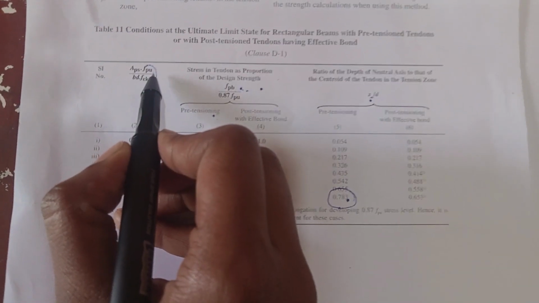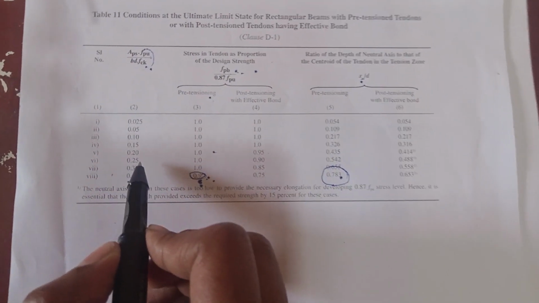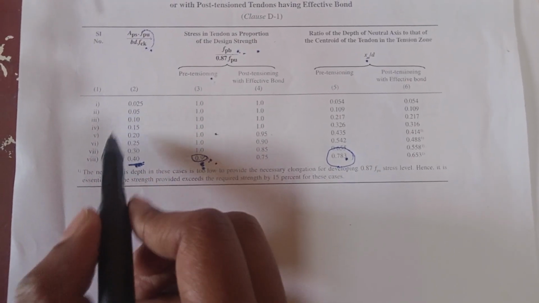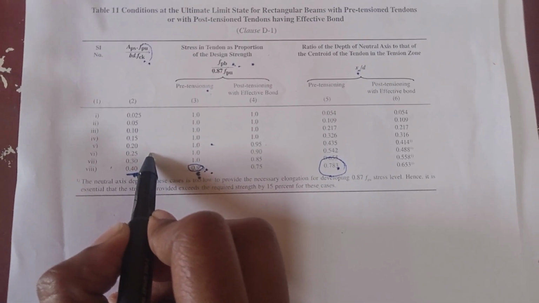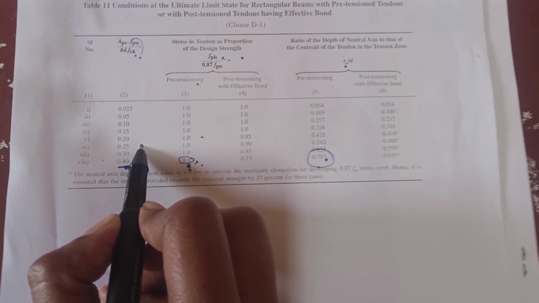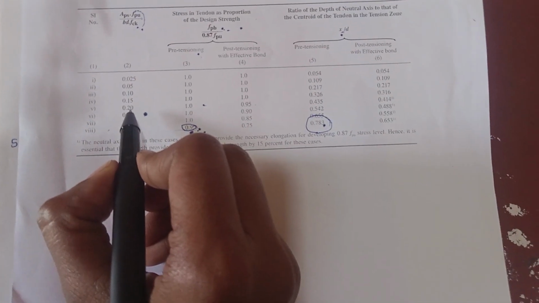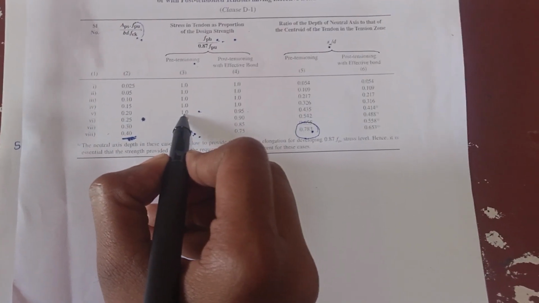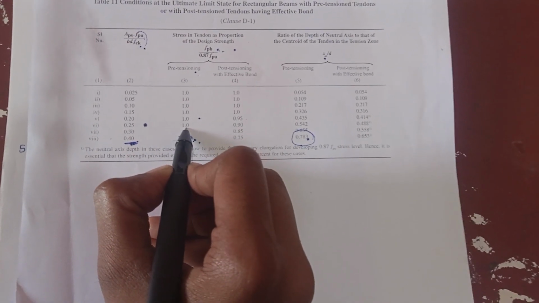We got AP into FP divided by BD into FCK value as 0.23, but 0.23 is not mentioned here. So with the help of interpolation we find the value corresponding to 0.23. For 0.20 the corresponding value is 1, and for 0.25 the corresponding value is 1.